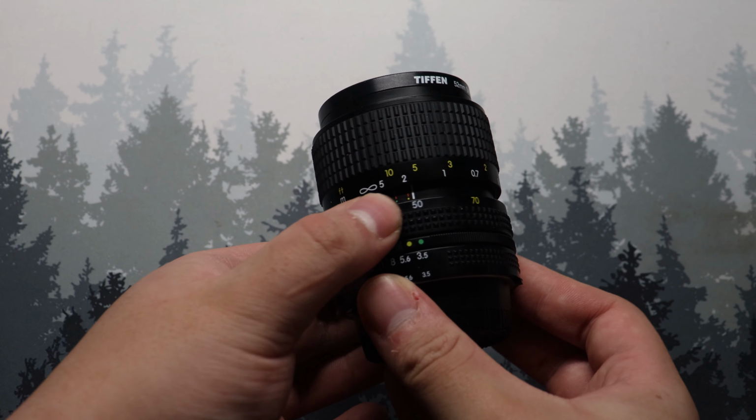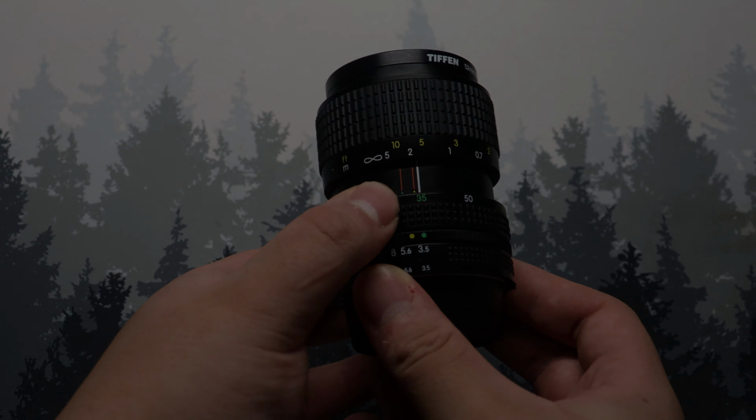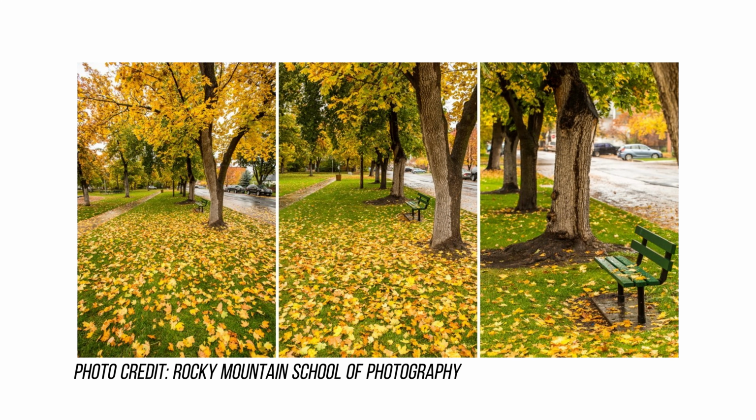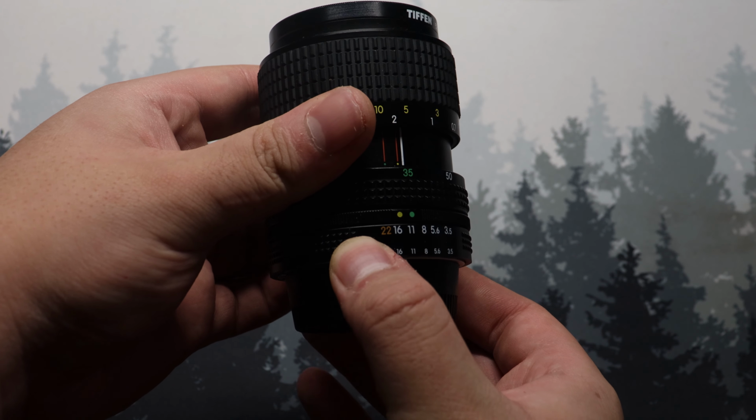Right under it is the zoom ring, or the focal ring. The zoom ring controls how much you zoom in or out. On prime lenses, it's fixed, but on zoom lenses, rotating this changes your composition by narrowing or widening the field of view. Finally, there is the aperture ring.